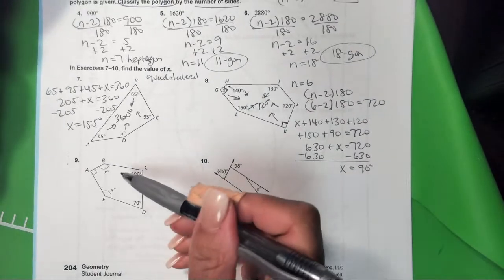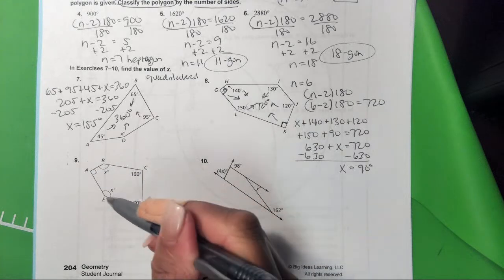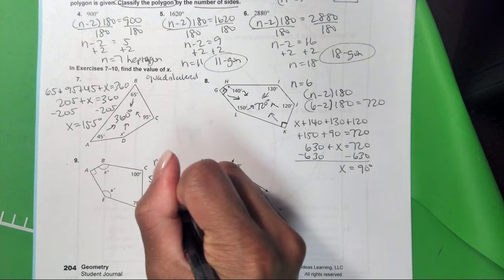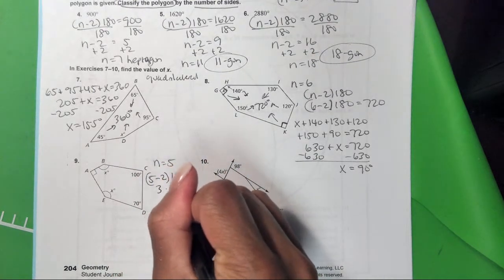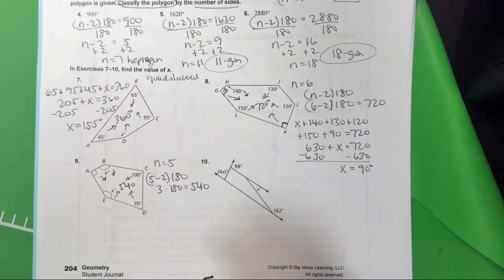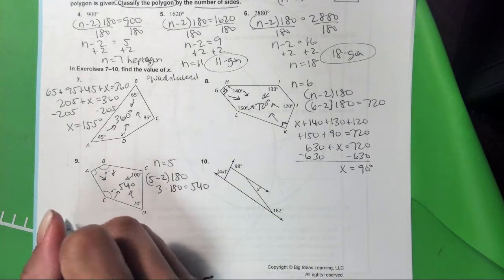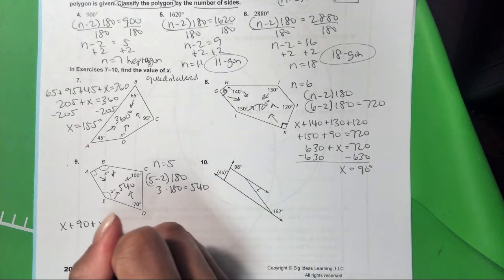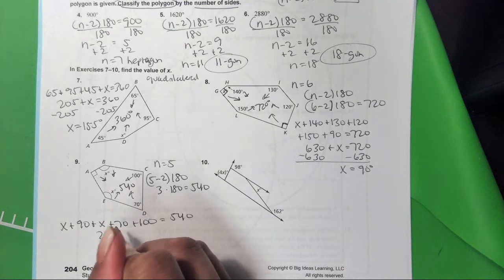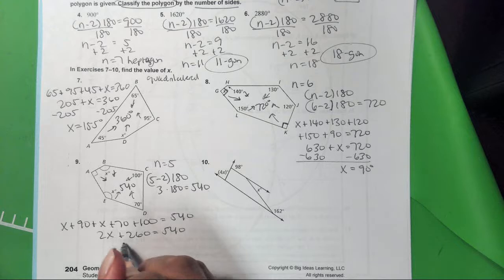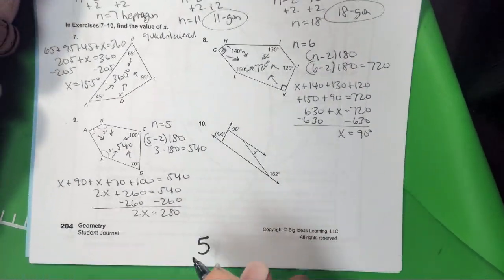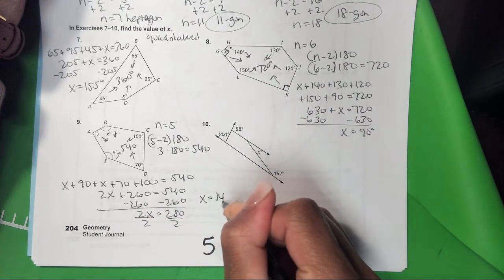So let's do the same thing for number 9. Let's count how many vertices or sides that we have. 1, 2, 3, 4, 5. So n equals 5. So I'm going to plug it into my n minus 2 times 180 formula. So I have 5 minus 2 times 180. So I have 3 times 180, which gives me 540. So that means each and every one of these has to give me 540. And so I'm going to add up each term. So I have x plus 90 plus x plus 70 plus 100 give me 540. Make sure you add like terms. So I have 2x plus 260 degrees. And when I subtract 260 from both sides, I have 2x equal to 280. And when I divide by 2, x is 140 degrees.